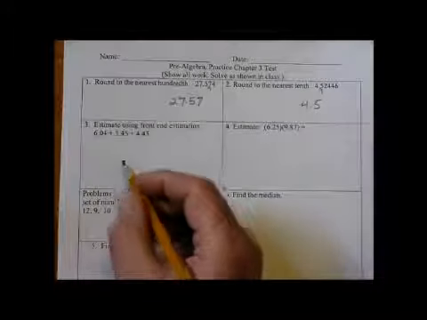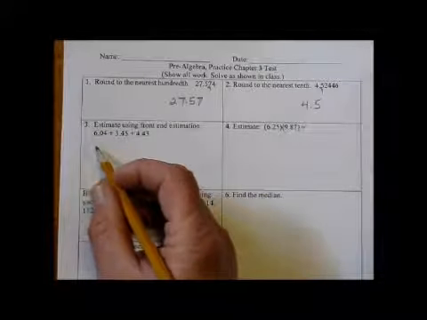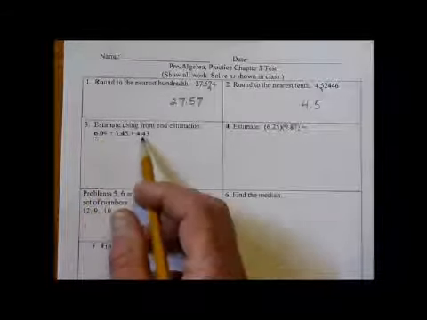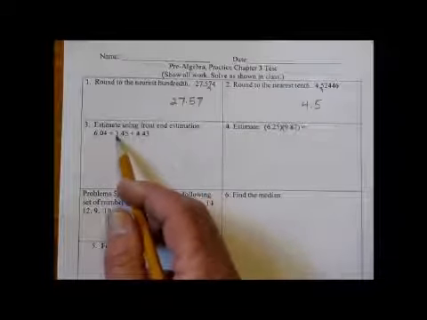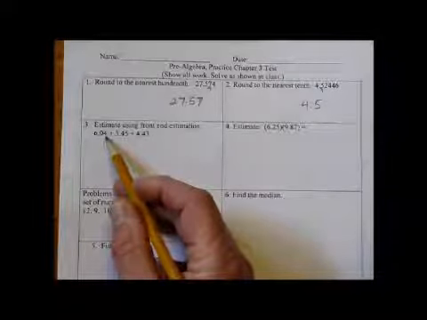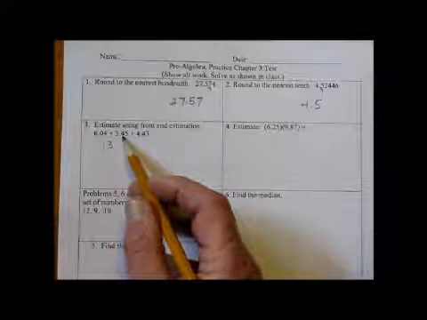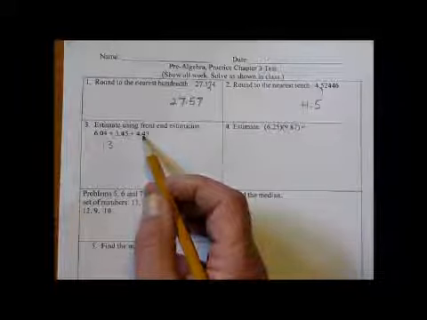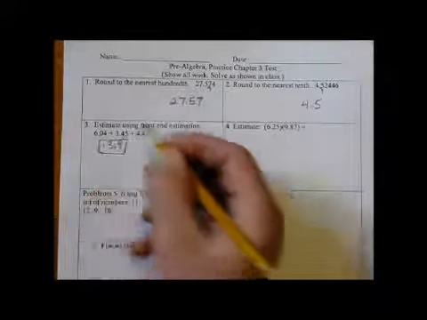Number 3 deals with front-end estimation. If you remember front-end estimation, we're going to add the units columns, the ones, and so we go 6, and I'm going to use a little commutative and associative property here. 6 plus 4 is 10, plus 3 is 13. So I have 13, then I'm going to round these. I'll round to the nearest tenth, so this is 0. This one would round up to 0.5. This one would stay the same at 0.4, so I get 0.9 total. And so my estimation is 13.9.